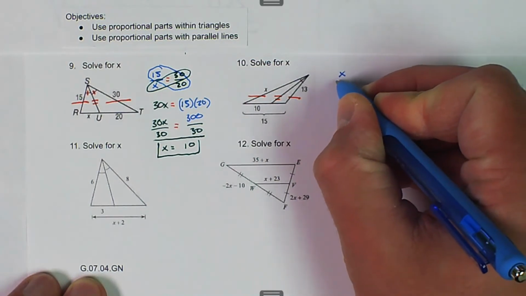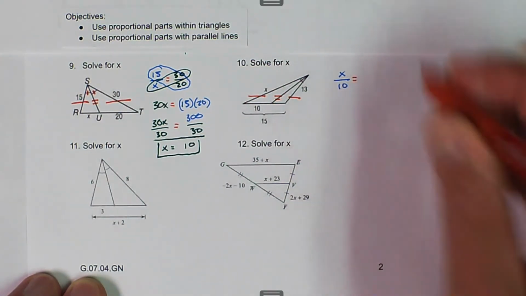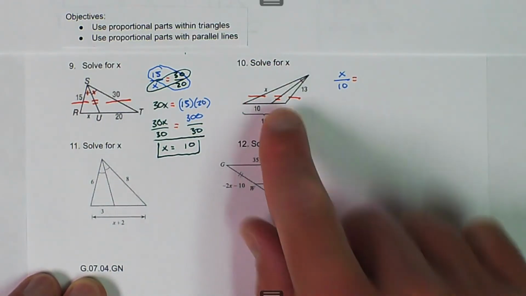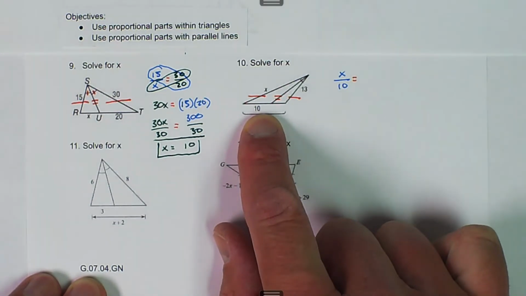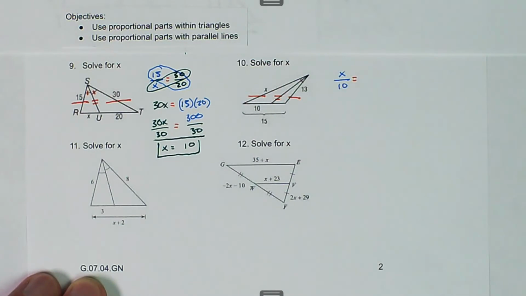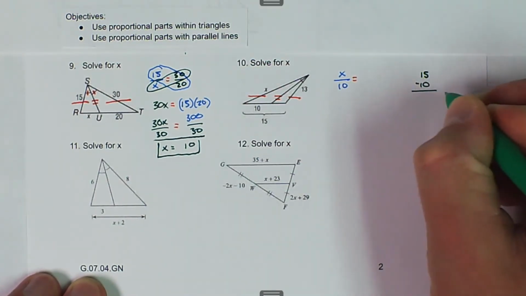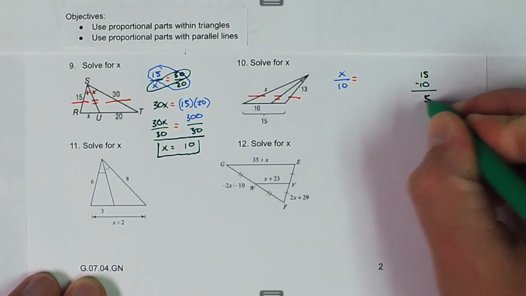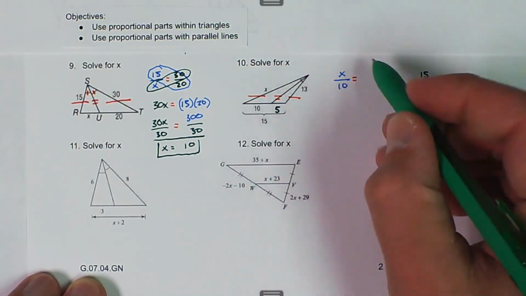And we get x over 10 is equal to, I guess we have to do a little bit of math because we're missing this space right here. So the full length is 15, and 10 is the side that we already know. So we can say 15 minus 10, and that is going to be equal to 5. So 5 is right here. So that's going to be equal to 13 over 5.